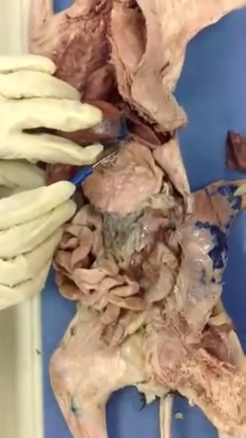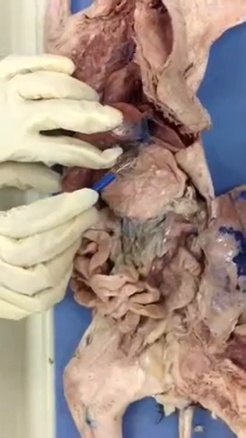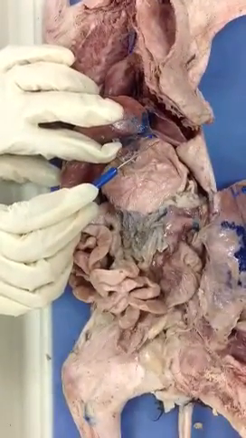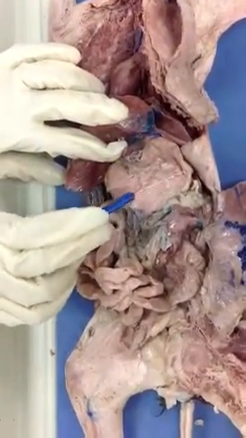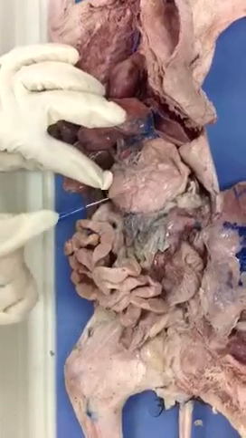We have this dome area here that is called the fundus. This is the body. This is the greater curvature. And this is the lesser curvature.